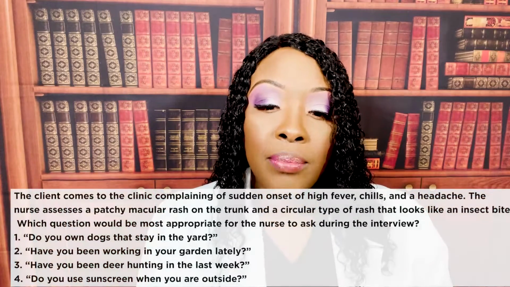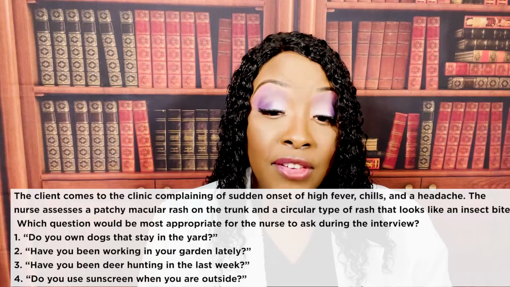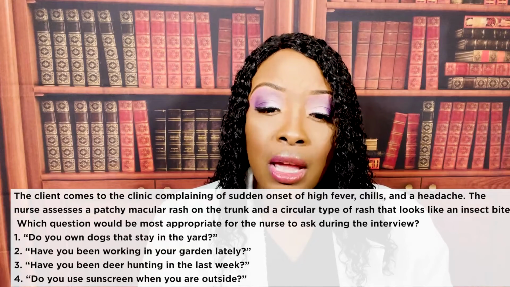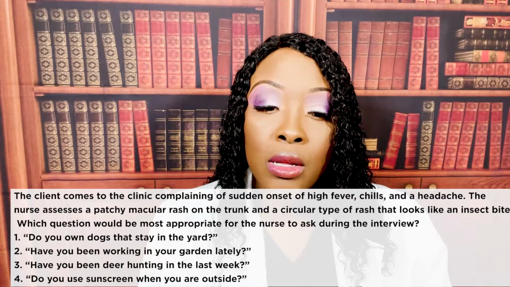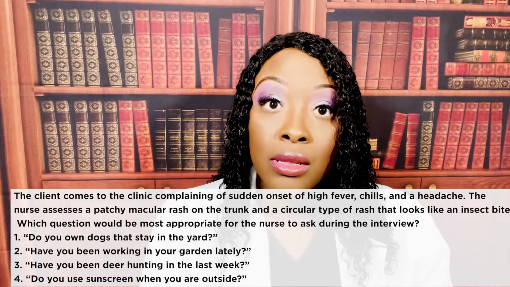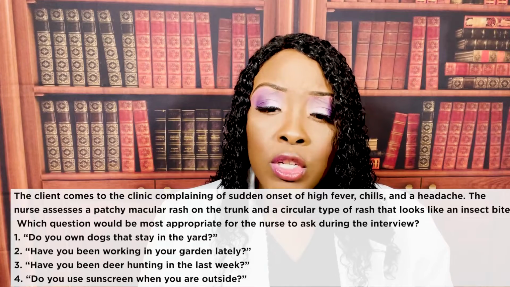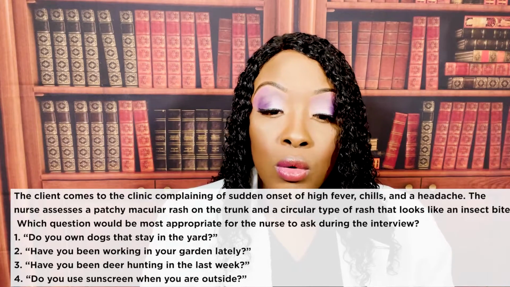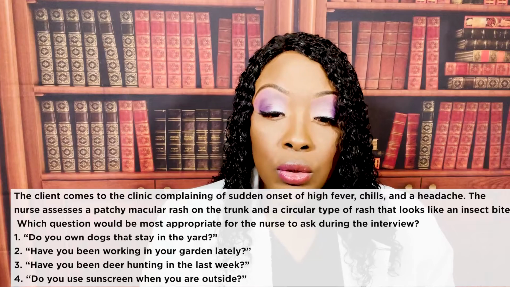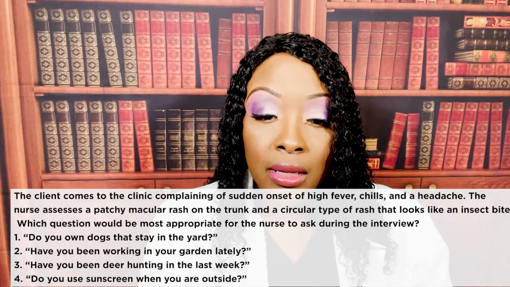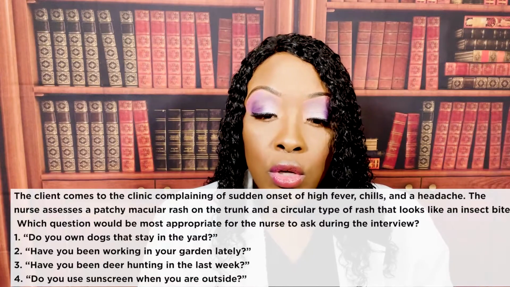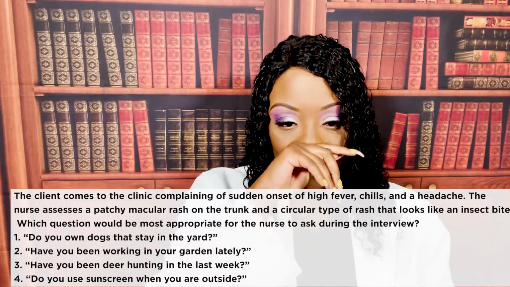their feelings. The client comes to the clinic complaining of a sudden onset of high fever, chills, and a headache. The nurse assesses a patchy macular rash on the trunk and a circular type of rash that looks like an insect bite. Which question would be most appropriate for the nurse to ask during the interview? 1, do you own dogs that stay in the yard? 2, have you been working in your garden lately? 3, have you been deer hunting in the last week? Or 4, do you use sunscreen when you are outside?